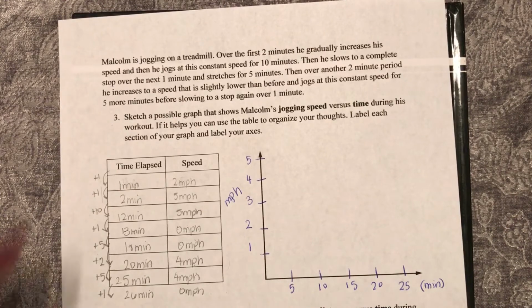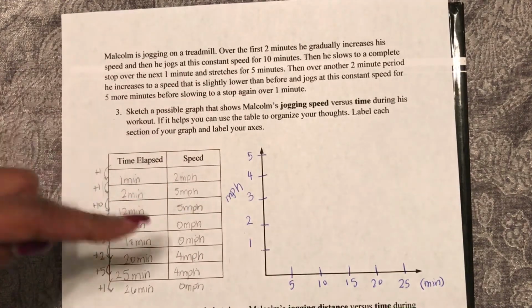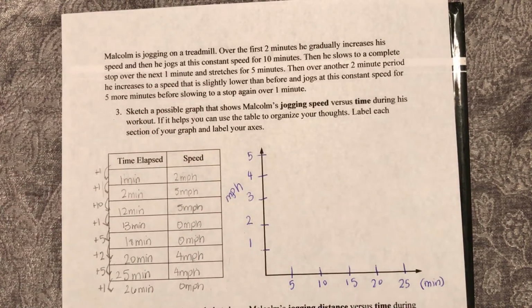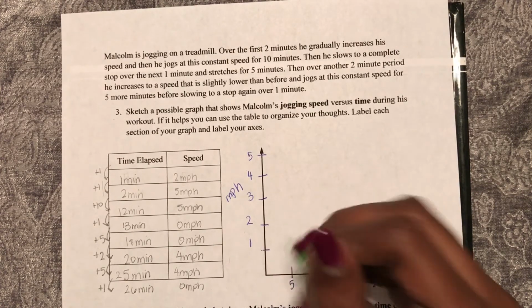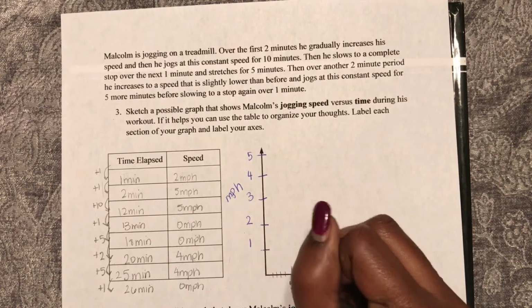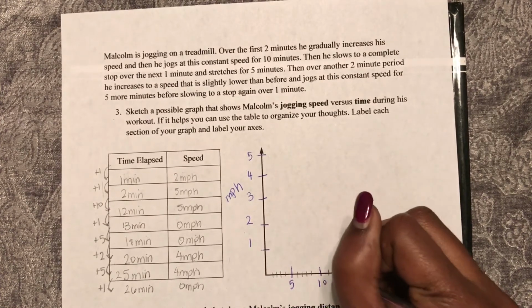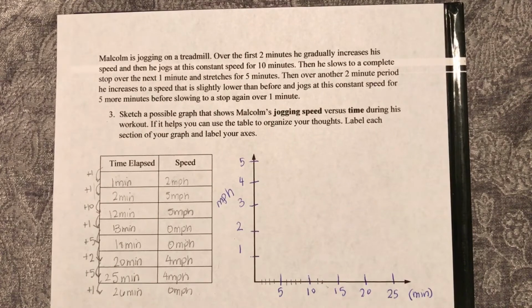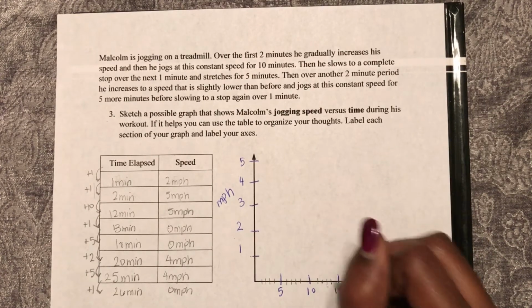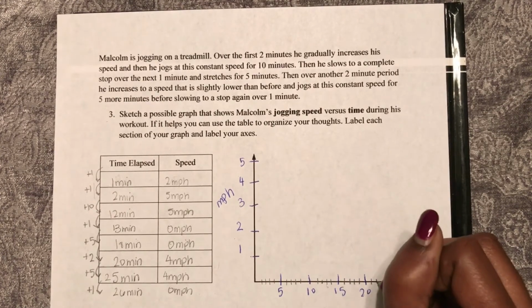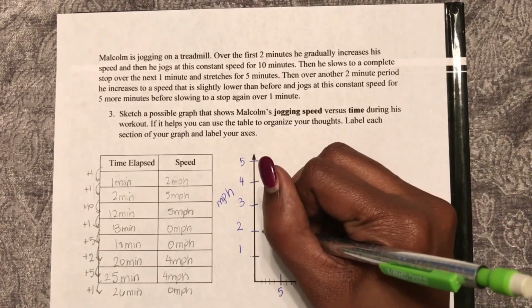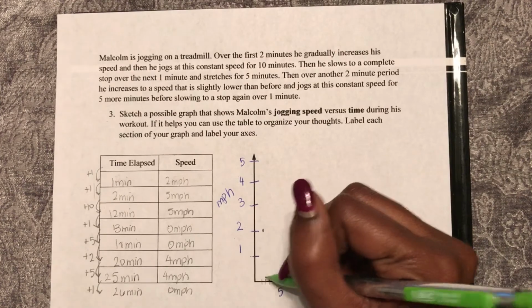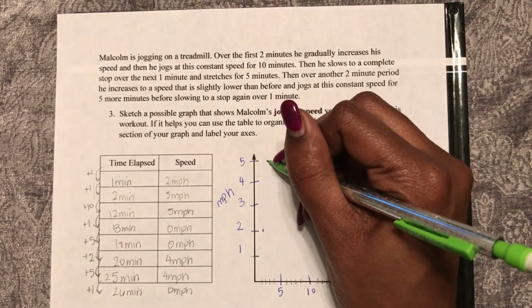I used the scenario to come up with these sample speeds at certain times, so let's try to sketch it. Okay. So at 1 minute, we're at about 2 miles per hour. At 2 minutes, we jump up to 5.